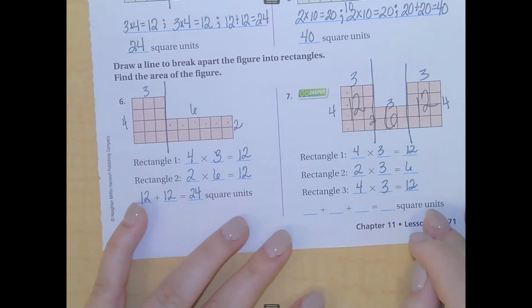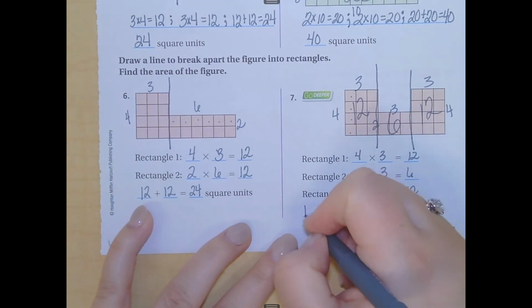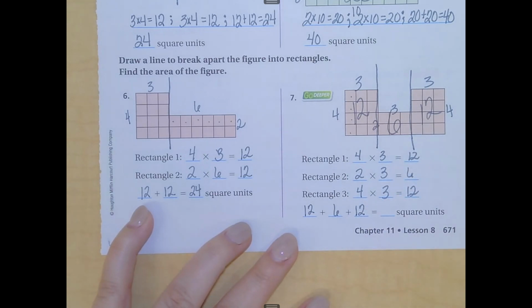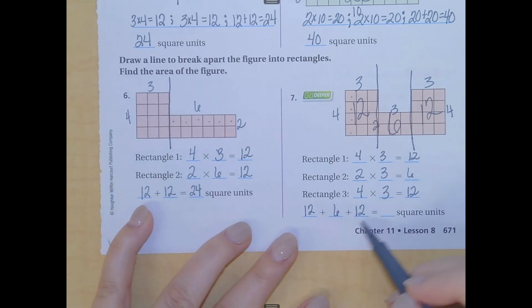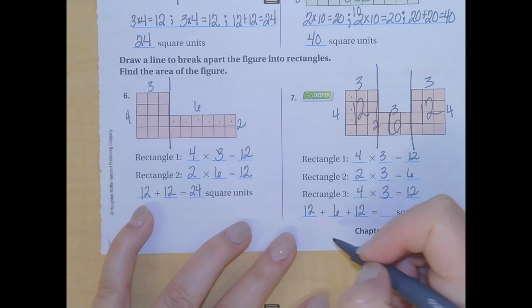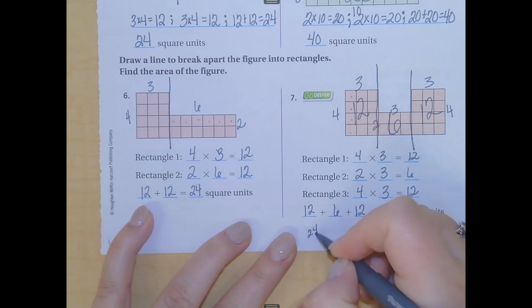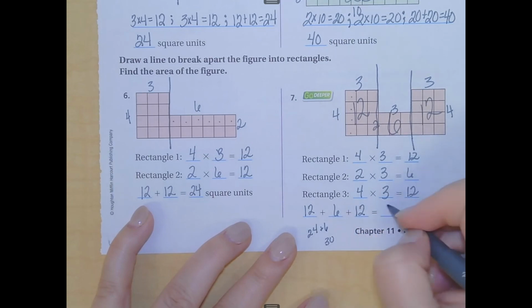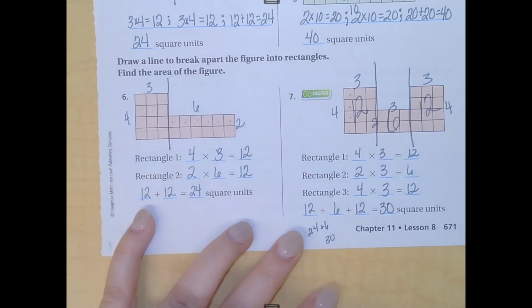And now I need to add them all back up. So I've got 12 plus 6 plus 12. Okay, well I know 12 and 12 is 24, right? So what's 24 plus 6? 30. So I have 30 square units.